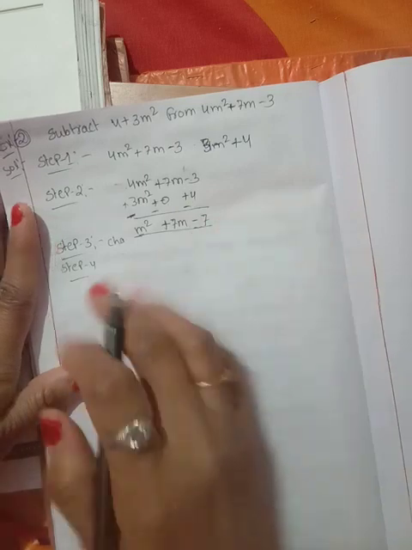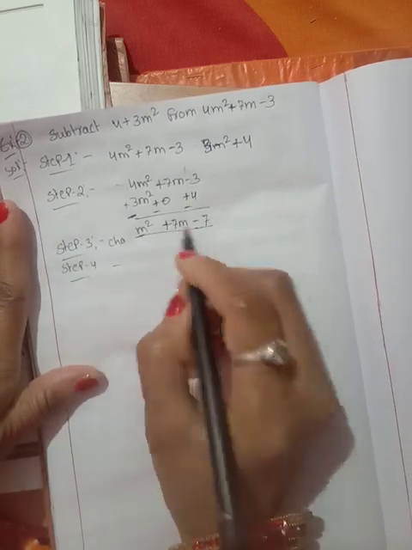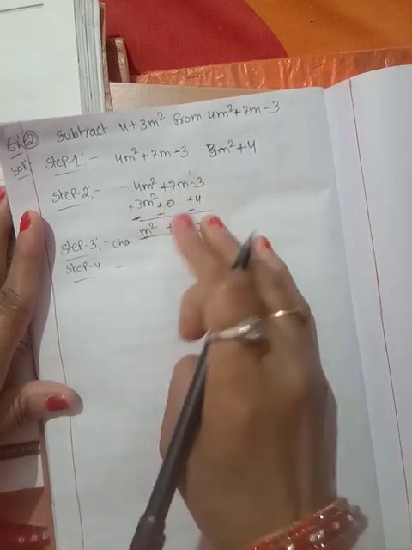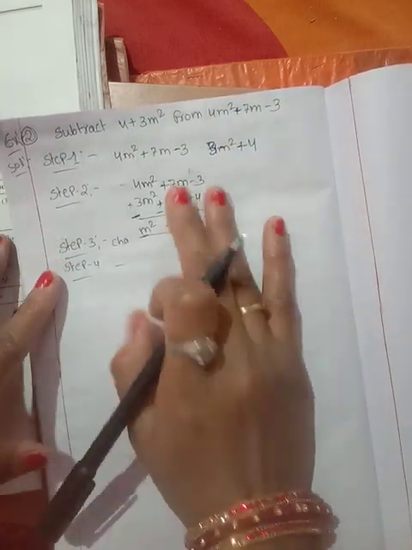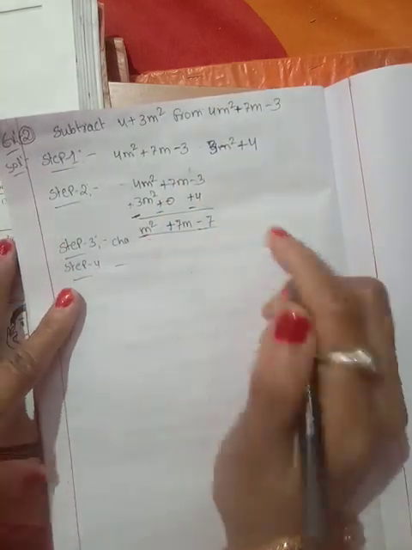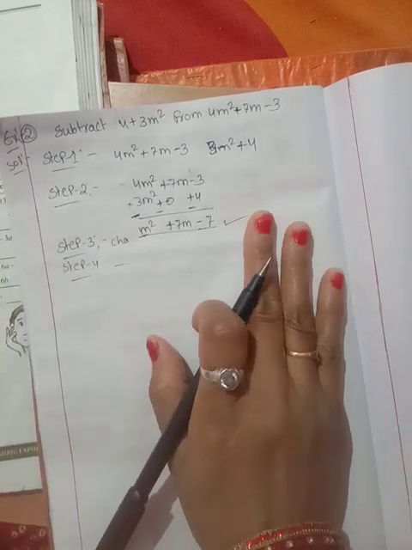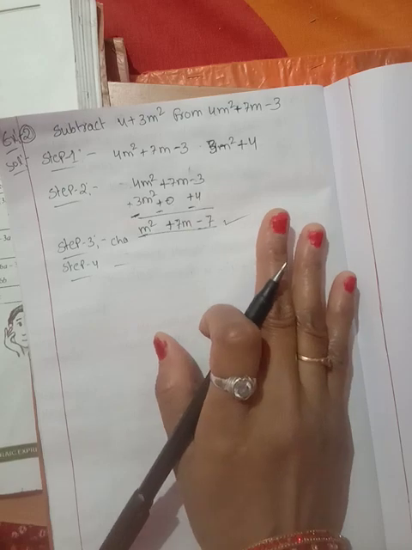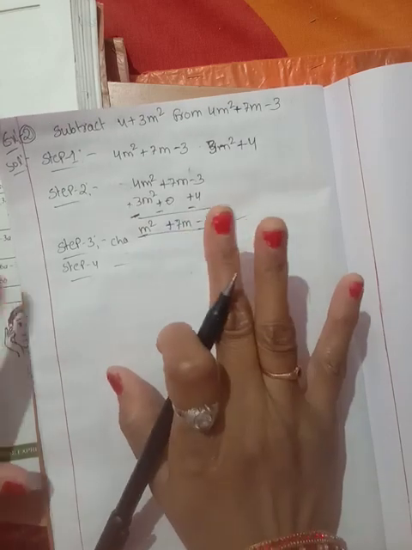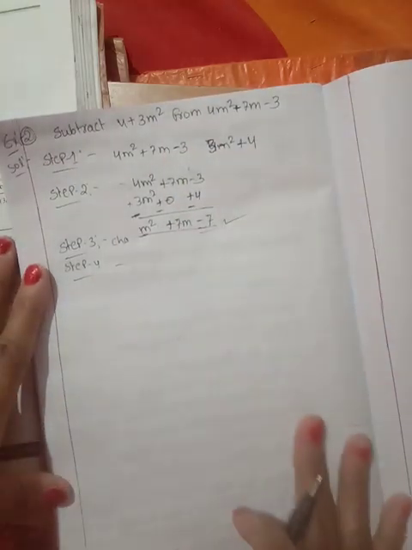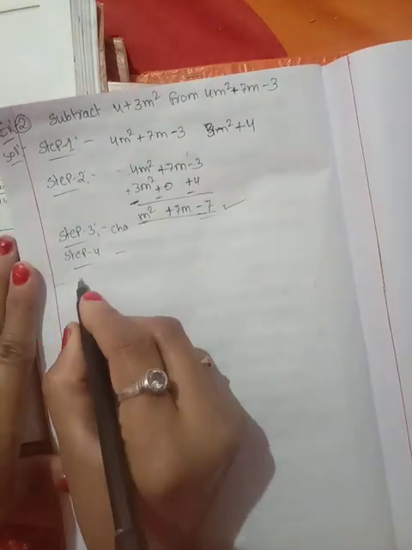This is the result. You can finish there, but don't write it again. This is also step 4. We get the result. You can understand: column wise, write the results below the concerned column. This is the answer of this one. It's over.